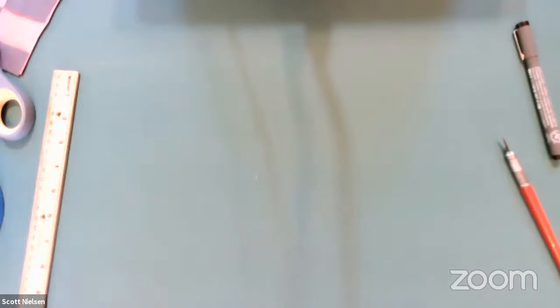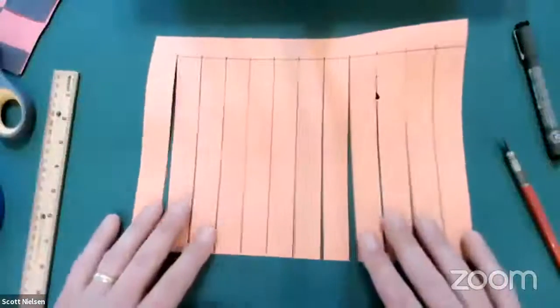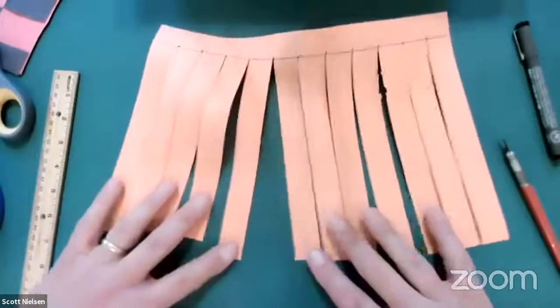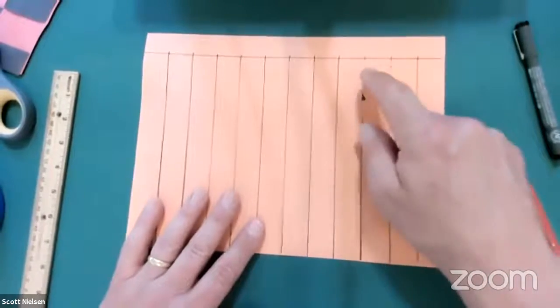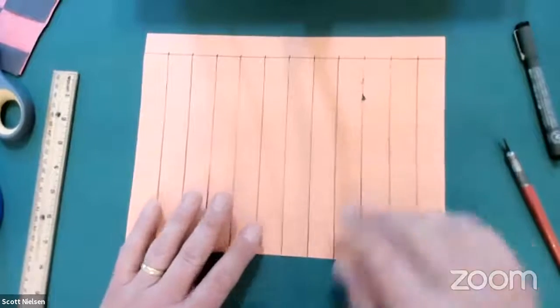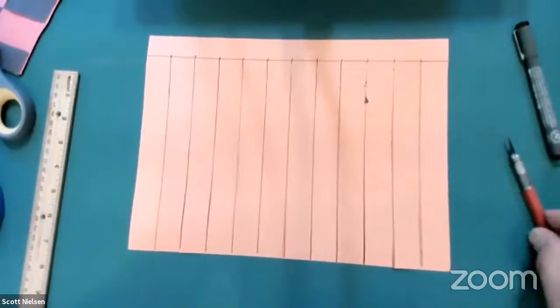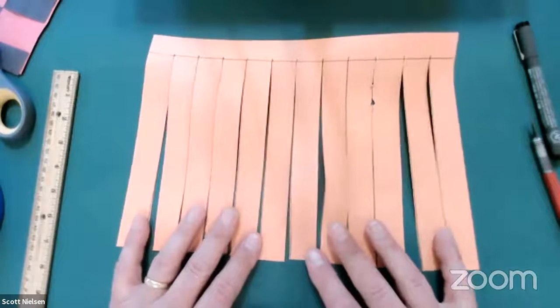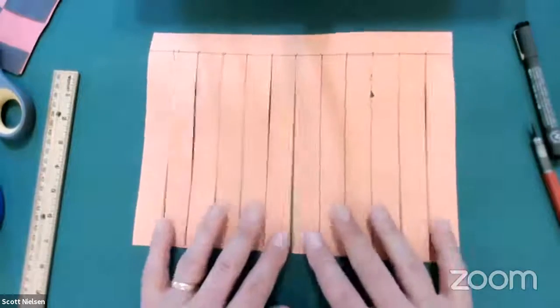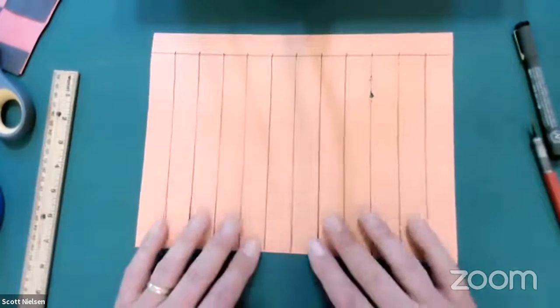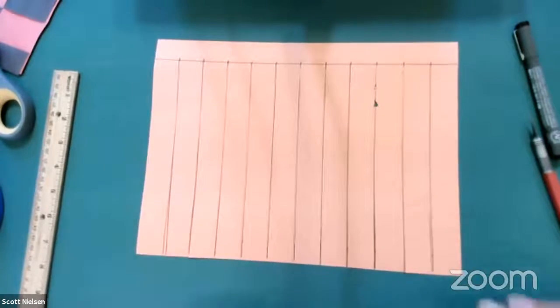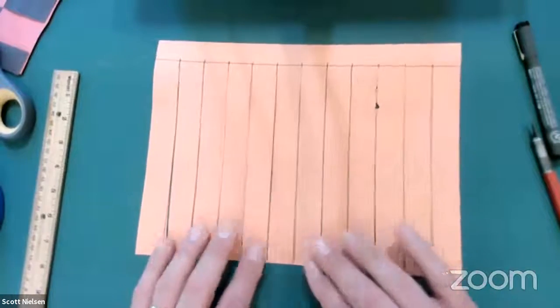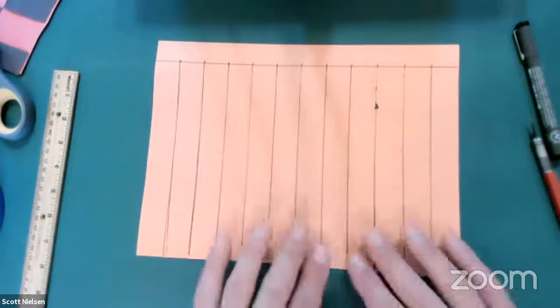And again, when we're done with that step, we should have something that looks like this. So it's kind of like a comb or a brush. You'll notice when I did this earlier, my blade caught a little bit and I tore my paper a little bit, but that's okay. Okay, so I got a message to slow down. So we'll slow down a little bit here. Thank you for your input.